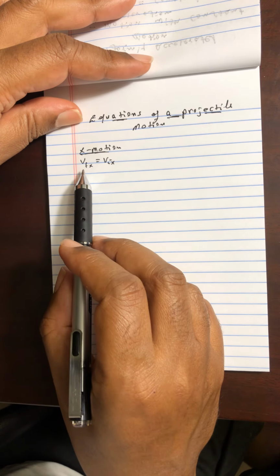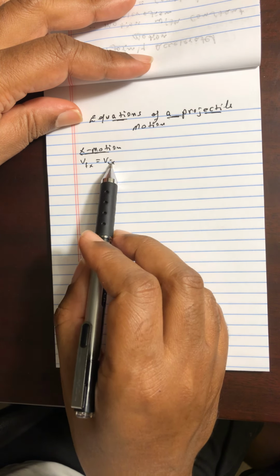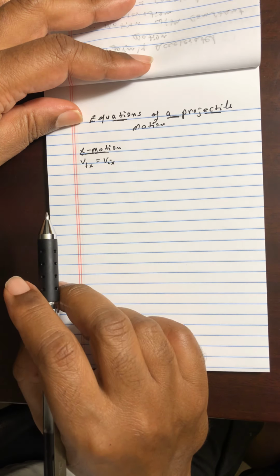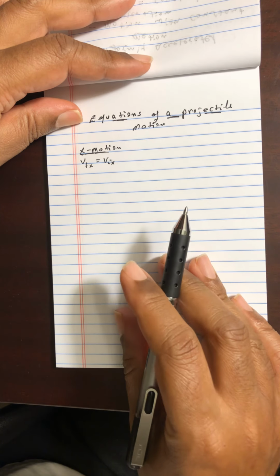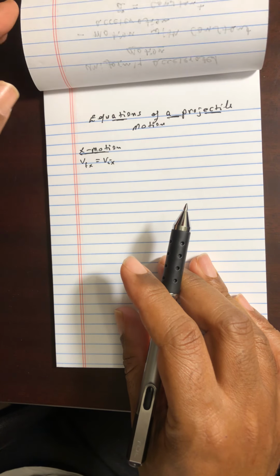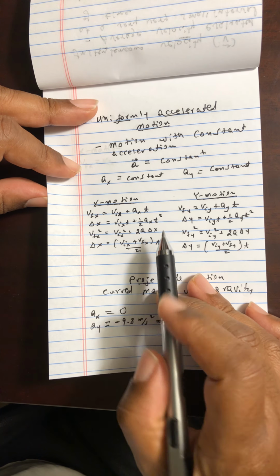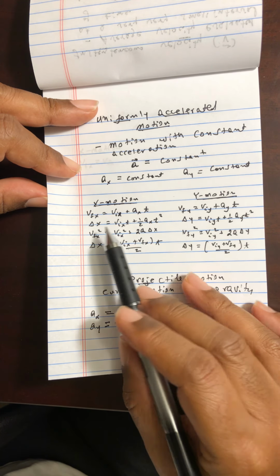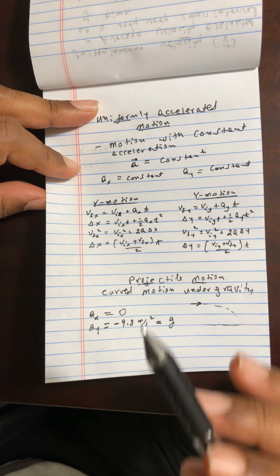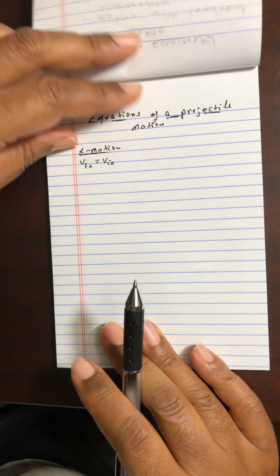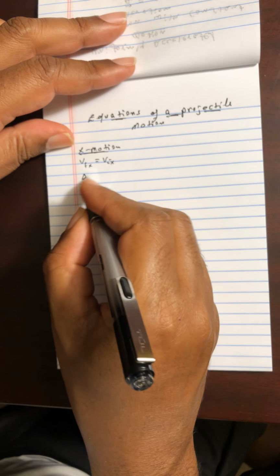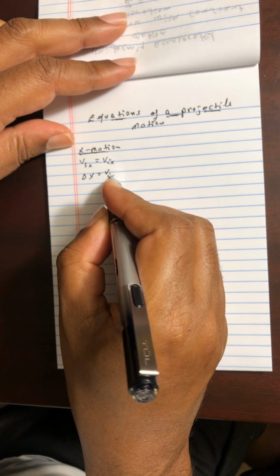So the x component of the velocity is a constant. It doesn't change during the motion because there is no acceleration in the horizontal direction. Now let's do the second one. If you put ax equals 0, you get delta x equals vix times t. So you got delta x equals vix times t.